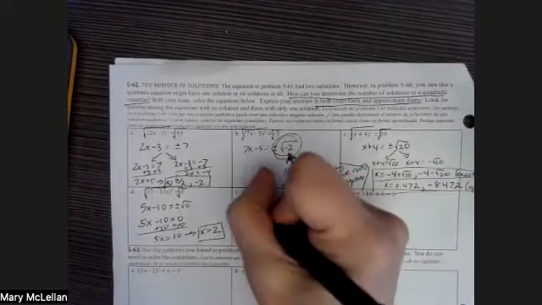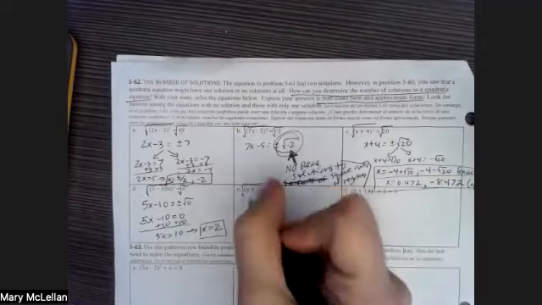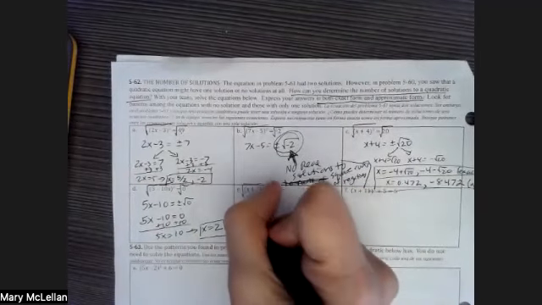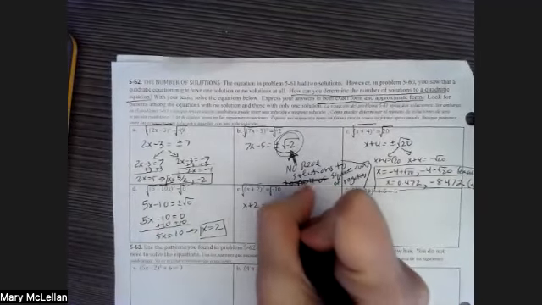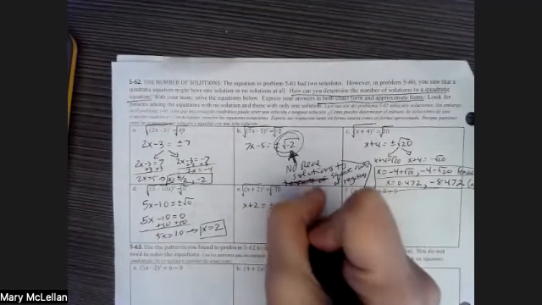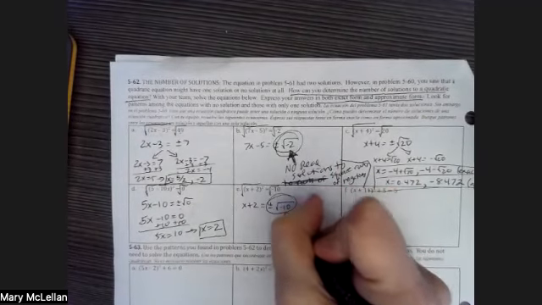Okay, next problem. Take the square root of both sides. I have x plus 2 equals plus or minus the square root of negative 10. Uh-oh, no. This has no real solutions to square roots of negative numbers, period. Okay, next problem.